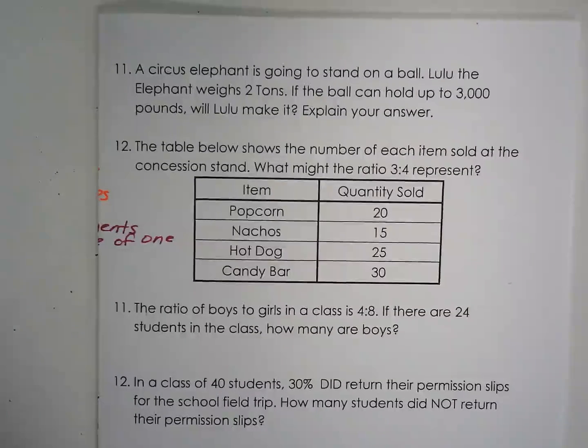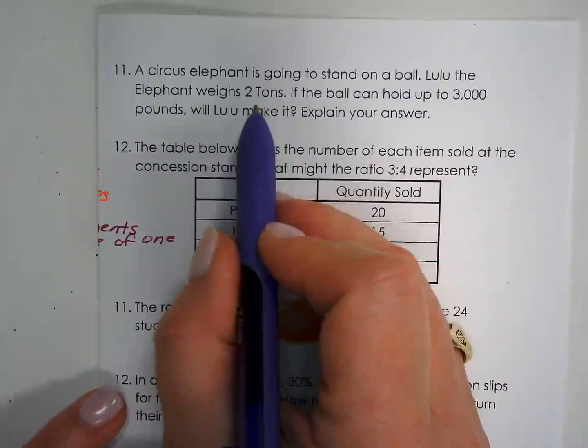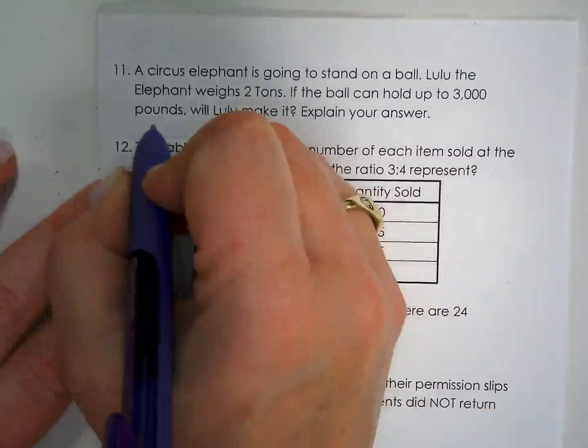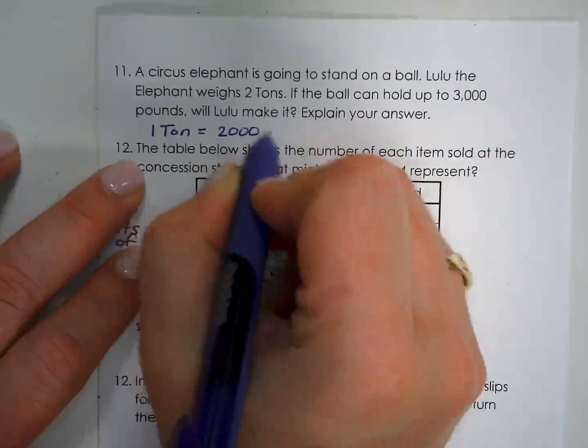So here's the deal. This is one of those things that you have to look up or know, and this information is in your MSG. So if you didn't know how many pounds were in a ton, you could have found that pretty easily. But if she weighs 2 tons, okay, she weighs 2 tons. Each ton, 1 ton, equals 2,000 pounds.